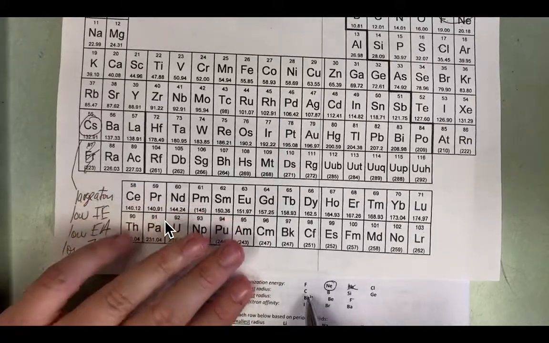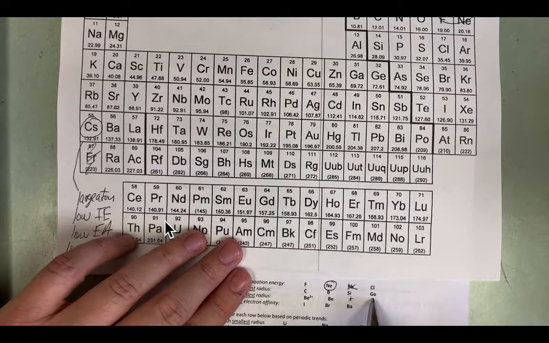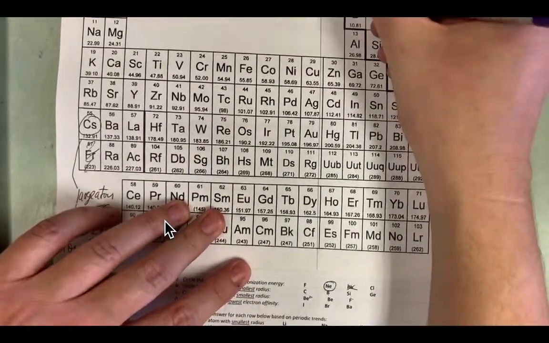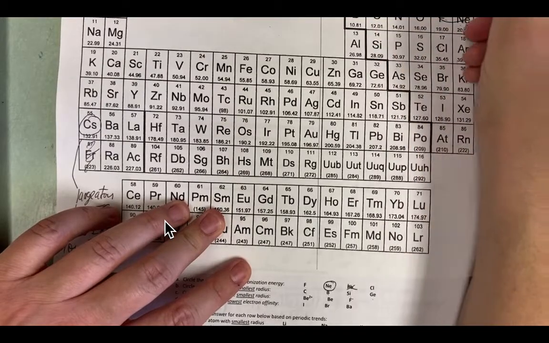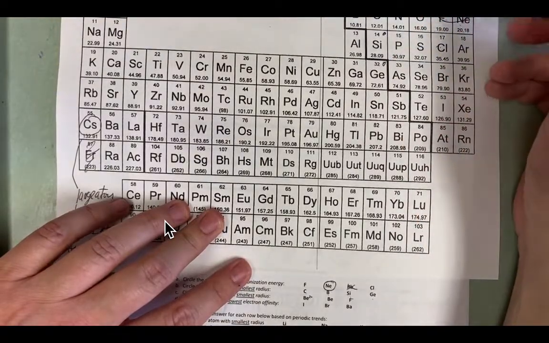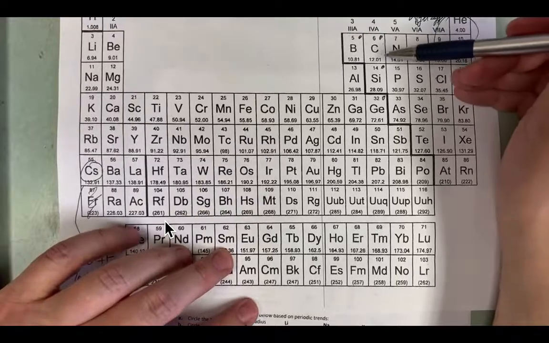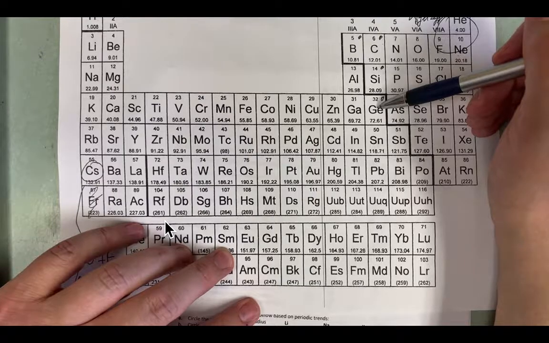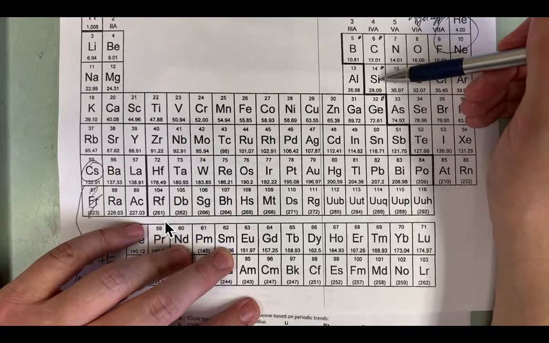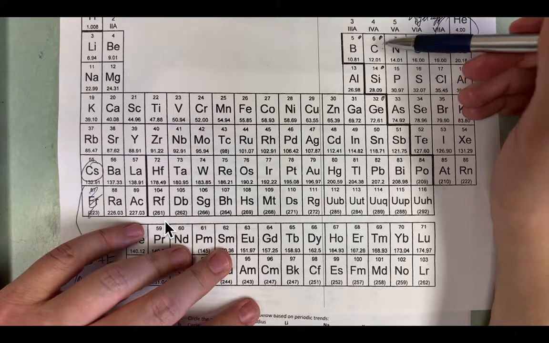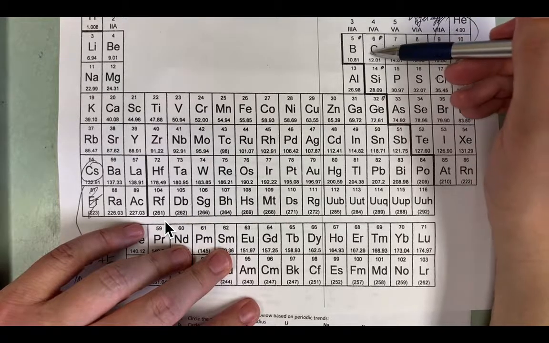The next problem asks us, carbon, boron, silicon, and germanium, which one has the smallest radius among this set? So let me mark these. Boron, carbon, silicon, and germanium. Well, three of these are in a line, and the size increases as I go down. So the biggest one here is germanium. Germanium bigger than silicon. Silicon bigger than carbon. And then boron is larger than carbon.